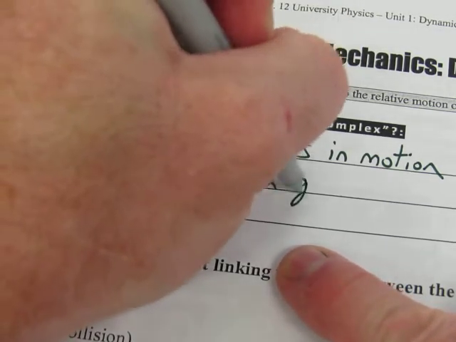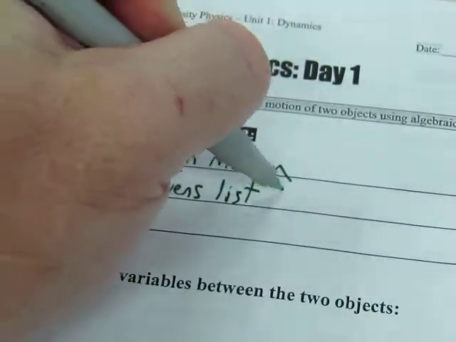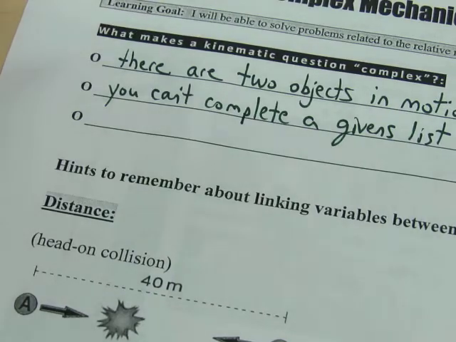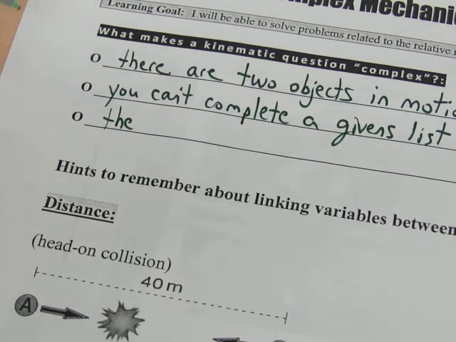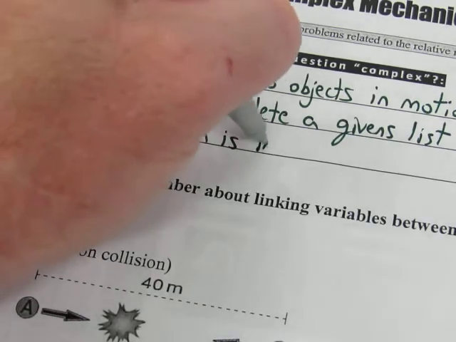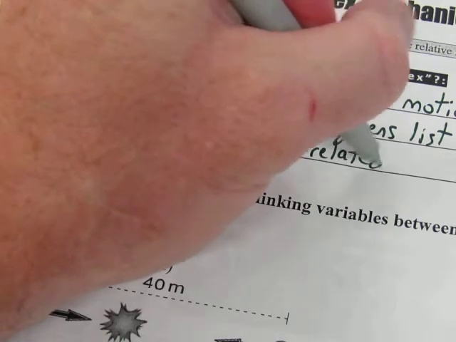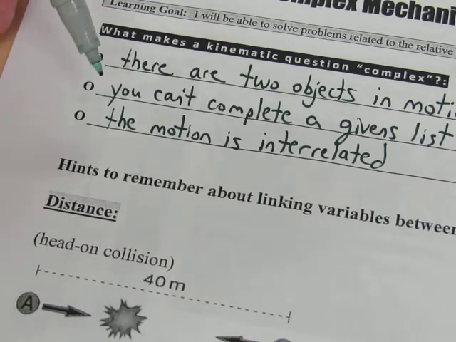You can't complete a givens list for either object. In other words, there really is no starting point. And the third point that makes questions complex is the motion of the two objects is somehow interrelated. The motion is interrelated. In other words, if you want to add in even some more details here, the motion of one object depends on the motion of the other object and the givens of the other object.